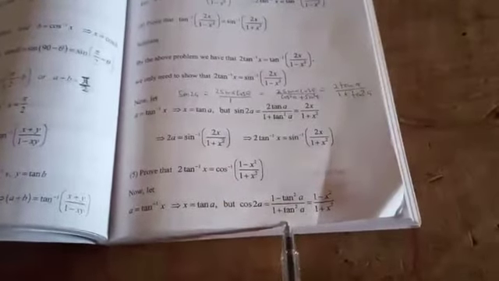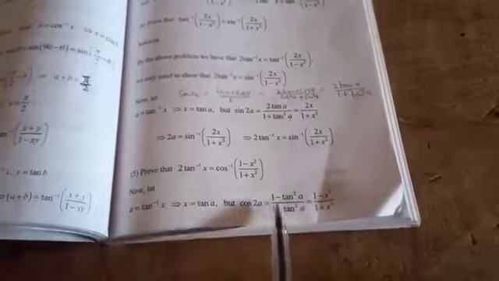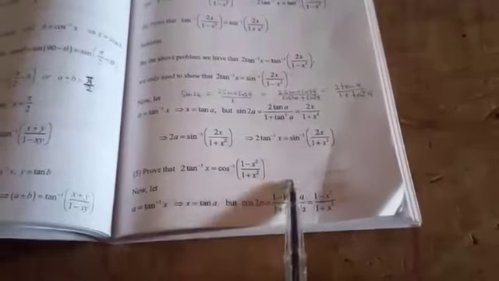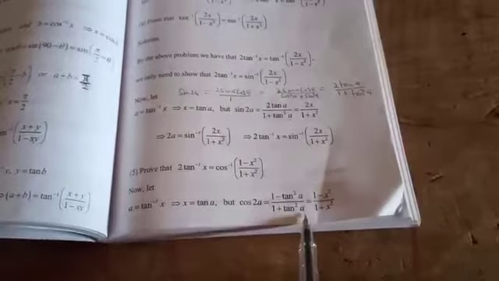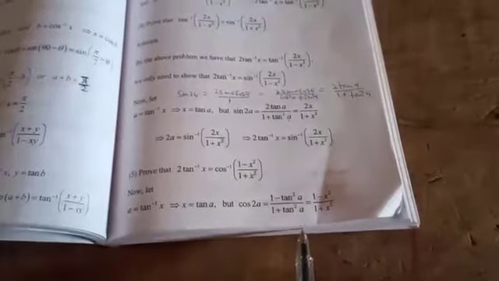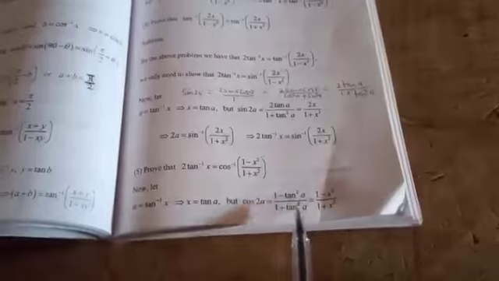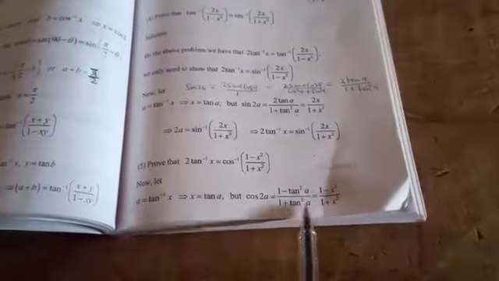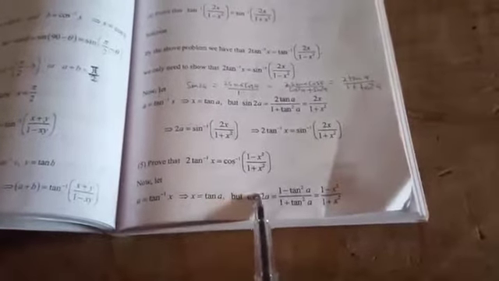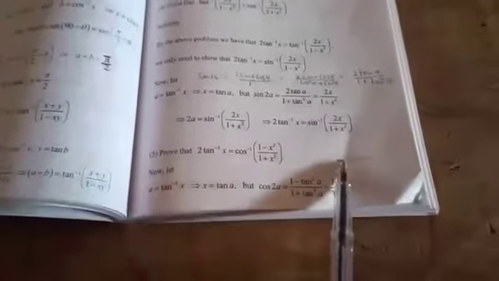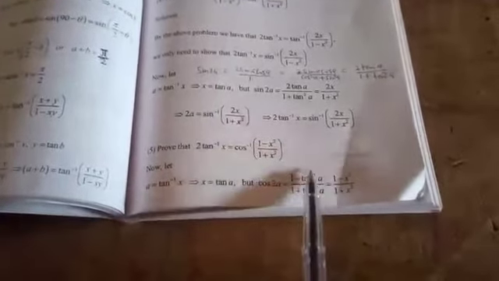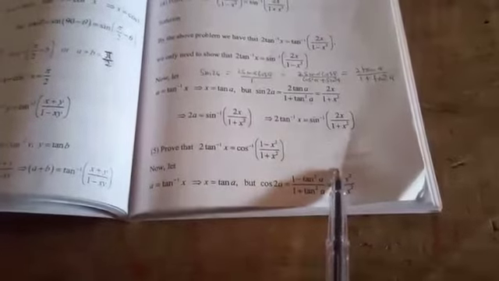So if we divide through by cos square a, we have 1 minus sin square a over cos square a, divided by 1 plus sin square a over cos square a, and that gives 1 minus tan square a divided by 1 plus tan square a. Let me go over it again. Cos 2a can be written as cos square a minus sin square a.